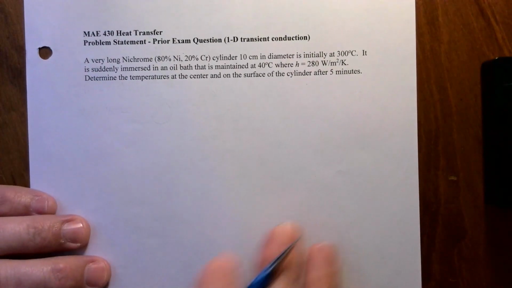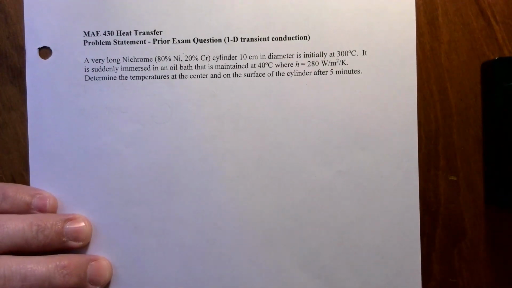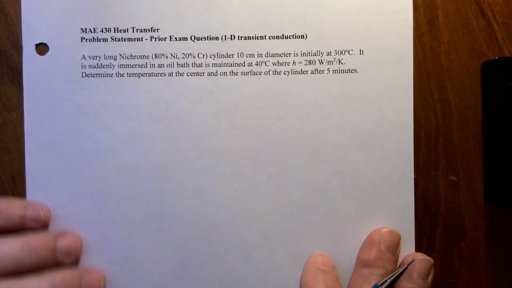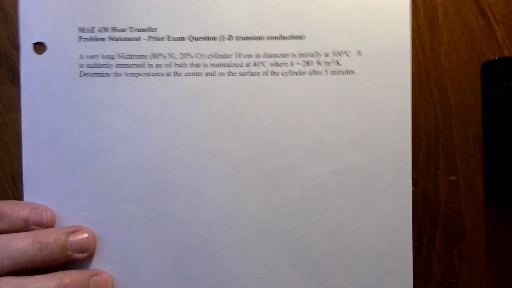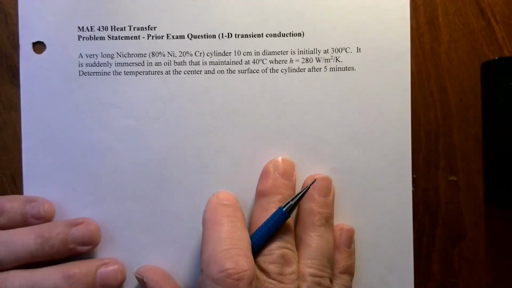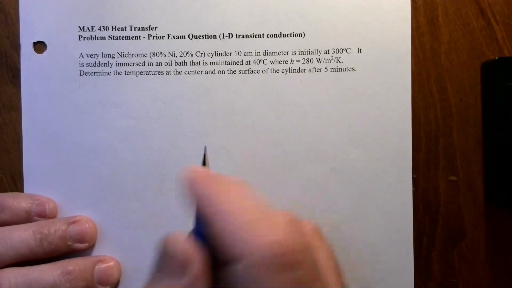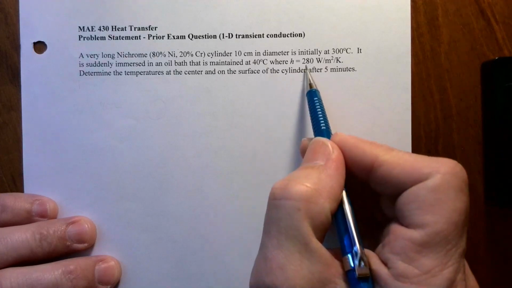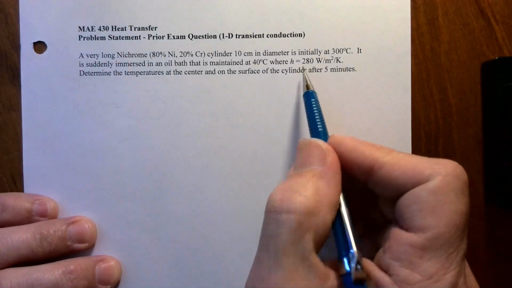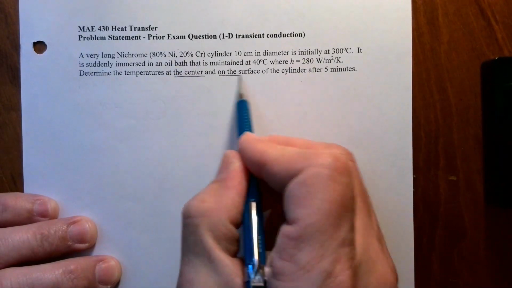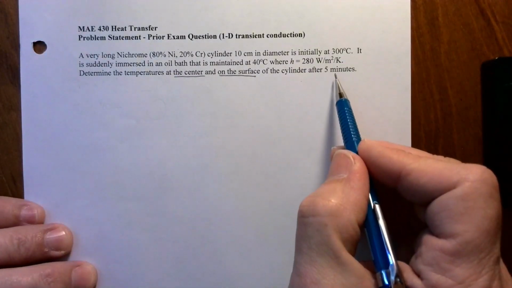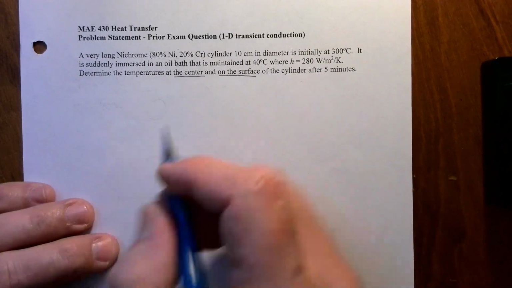We have a very long nichrome cylinder, 10 centimeters in diameter. It's initially at 300 degrees C. Very long just means more than 10 times the diameter. It's long enough such that we only need to worry about the temperature variation in the r direction spatially. It is suddenly quenched in an oil bath that maintains 40 degrees C and an h of 280. Determine the temperatures at the center and on the surface 5 minutes after we begin this quenching process.